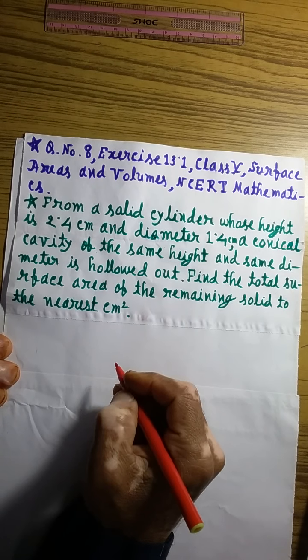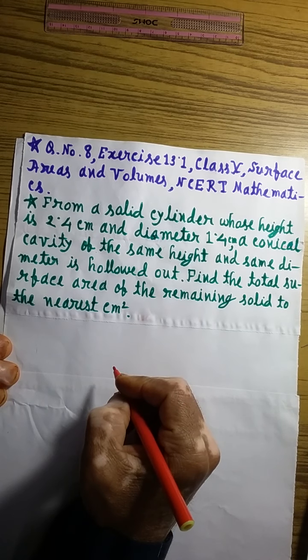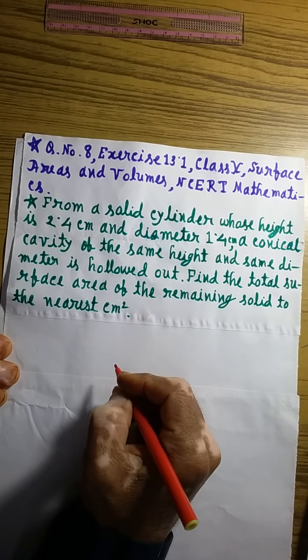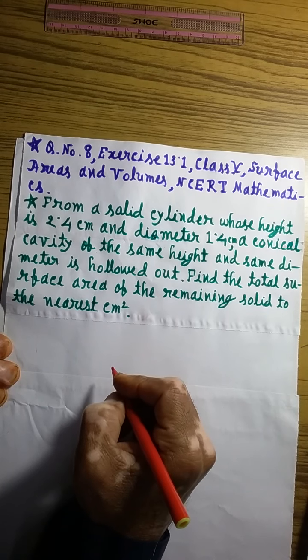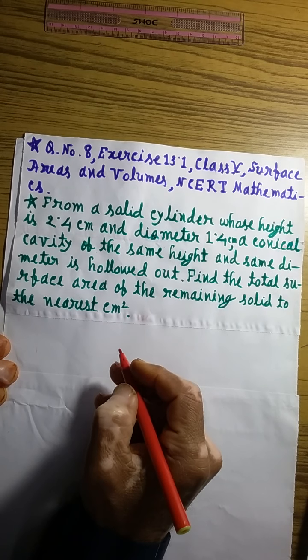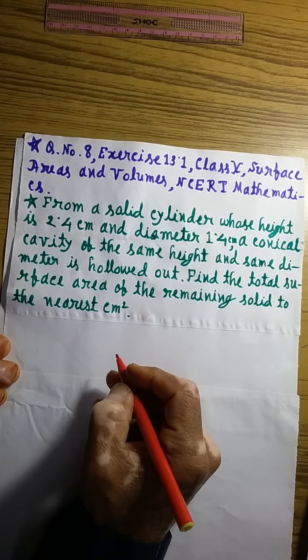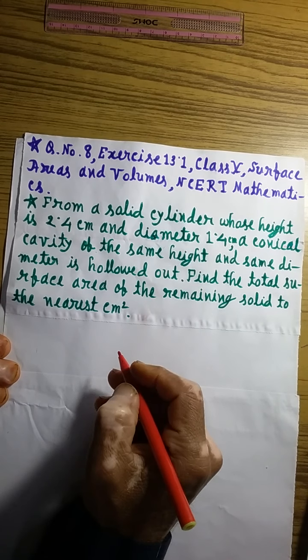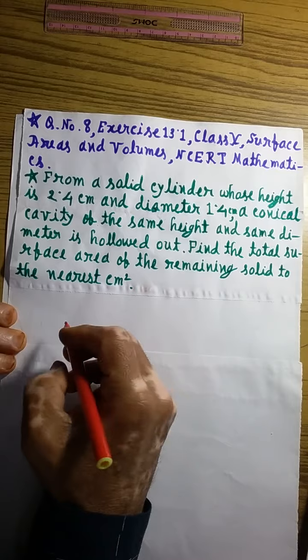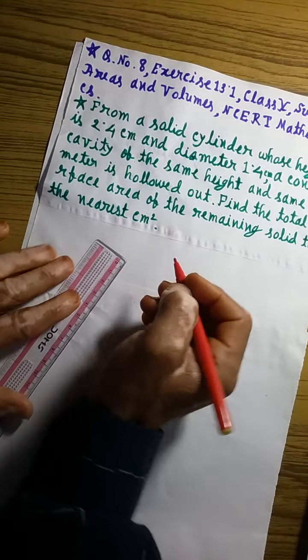Number 3, we must know the expression used to find the curved surface area of a cone, which is πrl, where r stands for the base radius of the cone and l stands for the slant height of the cone. So to be very clear, let us draw this diagram first.